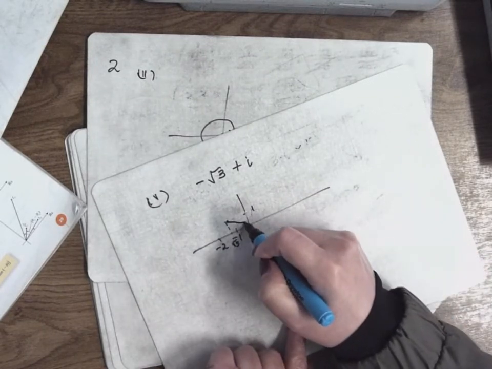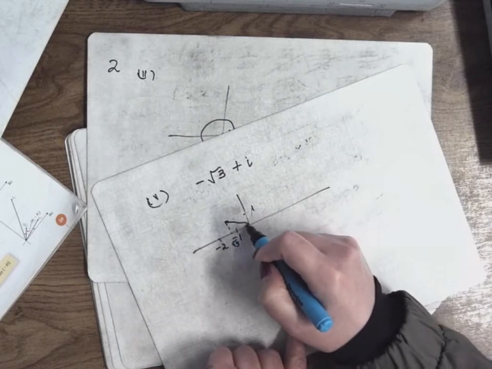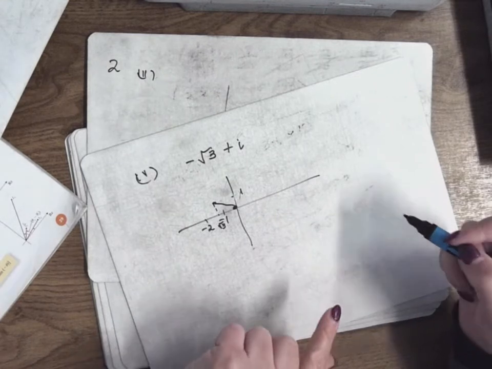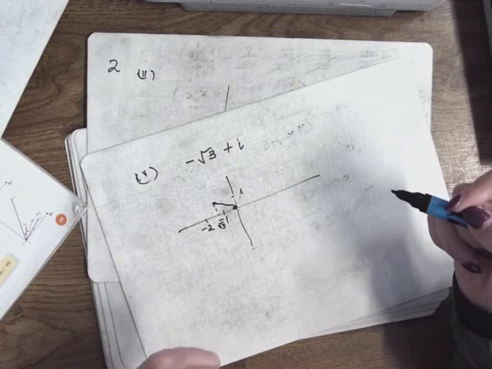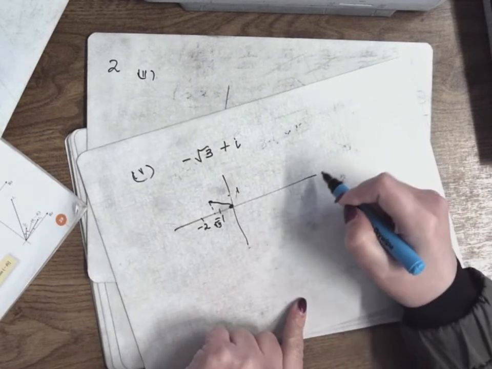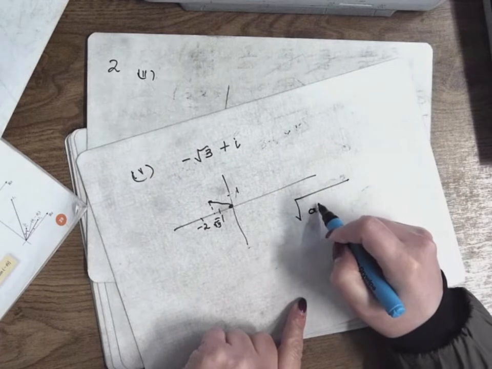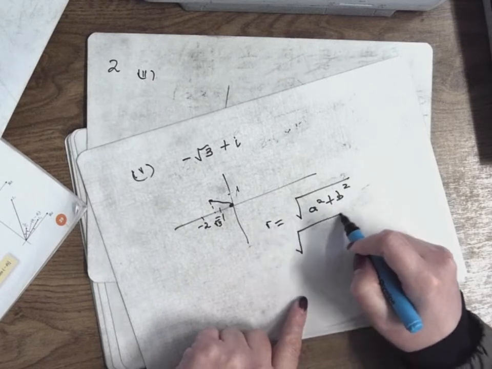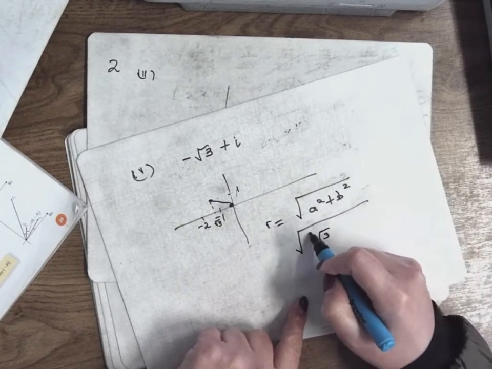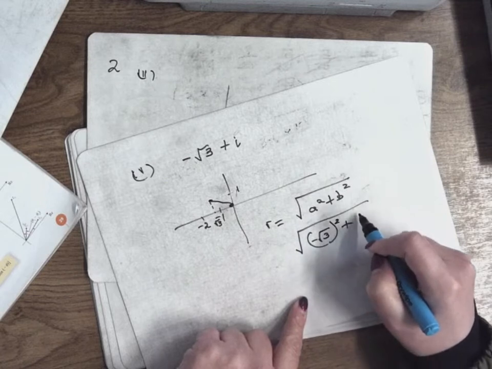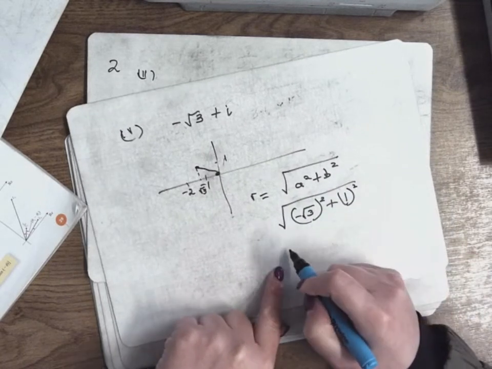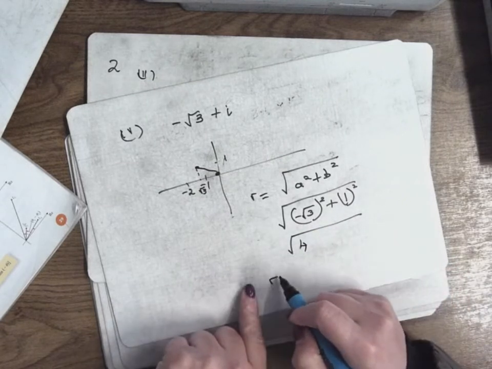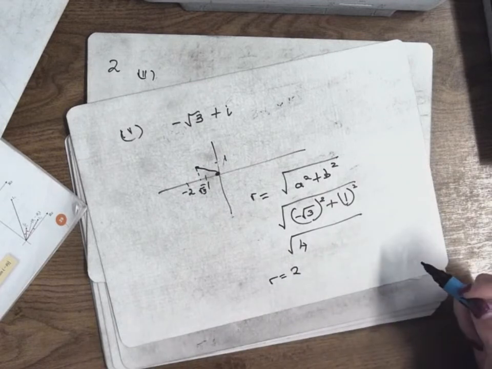So the modulus is the distance between that and the origin. You can use the distance formula using minus root 3, 1 and 0, 0. Or you could use the modulus formula, which is the square root of a squared plus b squared. a squared is the real bit, so it's minus root 3 squared, and b is the number in front of i, which is 1, so 1 squared. That would be the square root of 3 plus 1, which is the square root of 4. So the modulus is 2. Are we good with that?